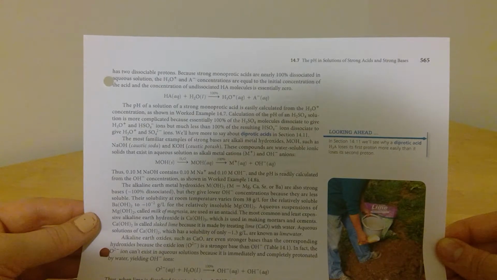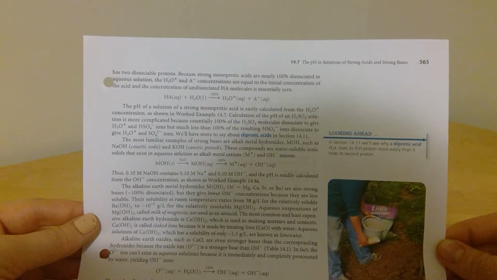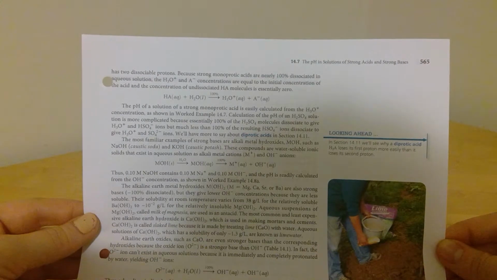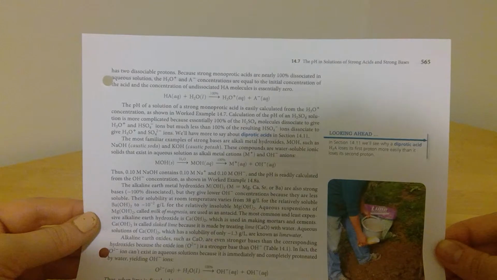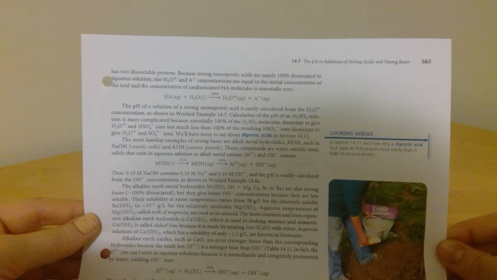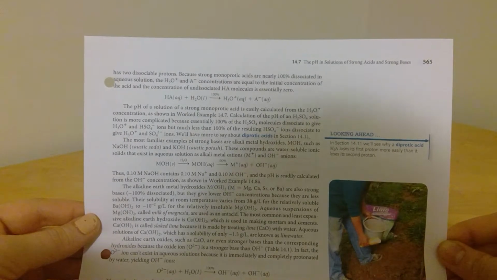The familiar examples of strong bases are alkali metal hydroxides, MOH, such as LiOH, NaOH, and KOH. These compounds are water-soluble ionic solids that exist in aqueous solution as alkali metal cations, M+, and OH- anions.